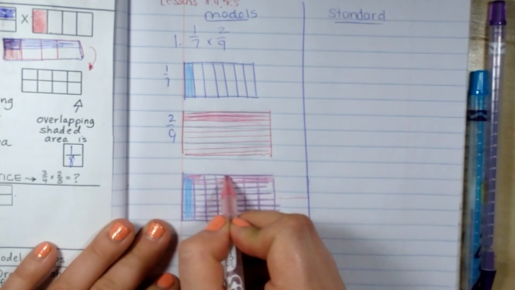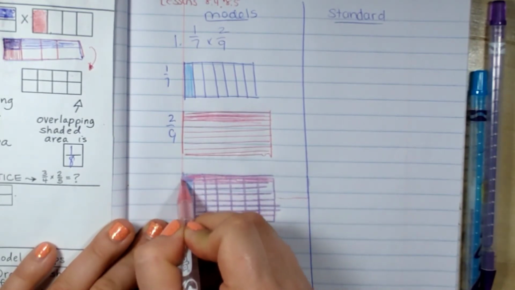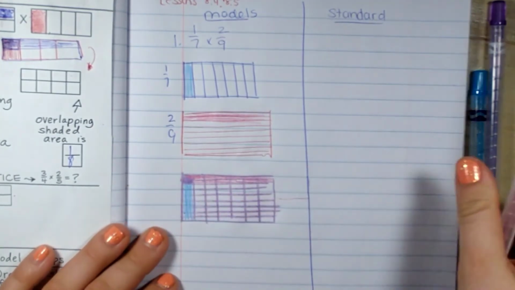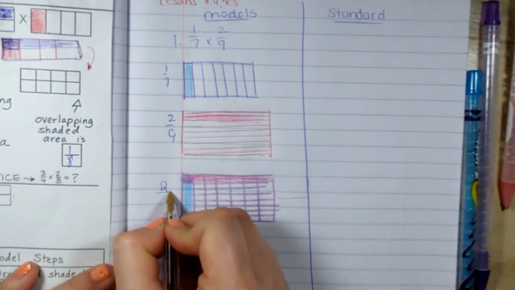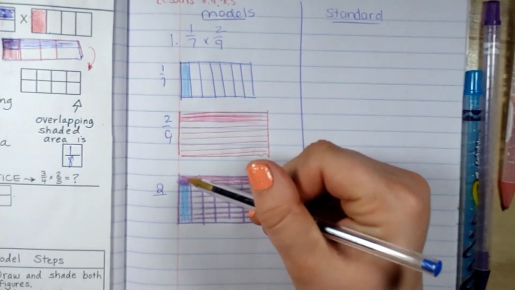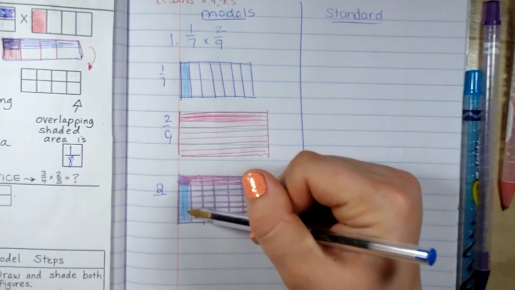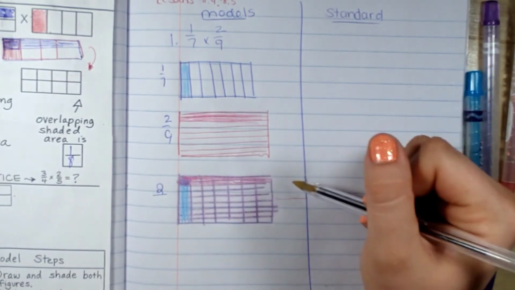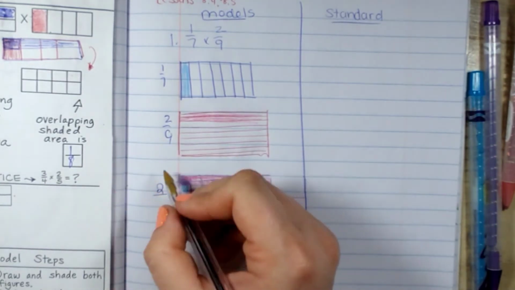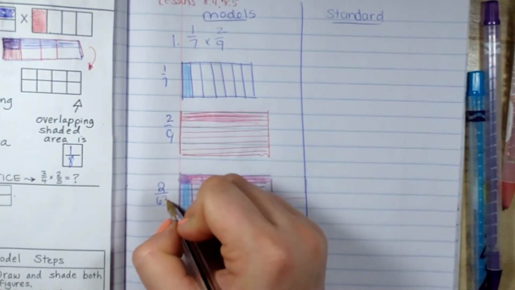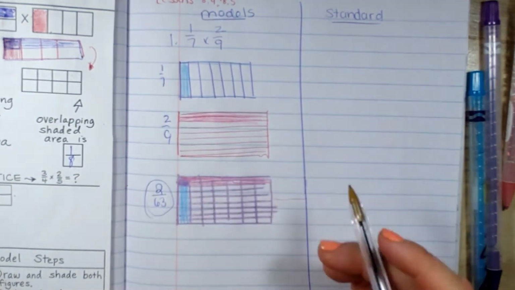and the top. All right, so where they overlapped right here, these two, this is 2 out of, and we're going to count, it's 1, 2, 3, 4, 5, 6, 7, 8, 9 down, 7 across, so that would be 63. 2 out of 63.